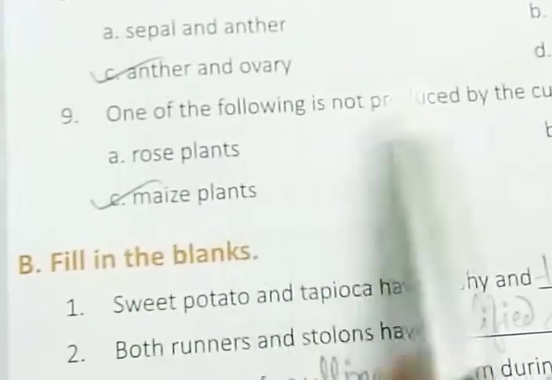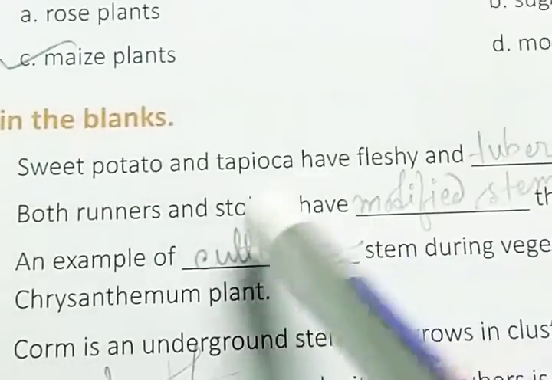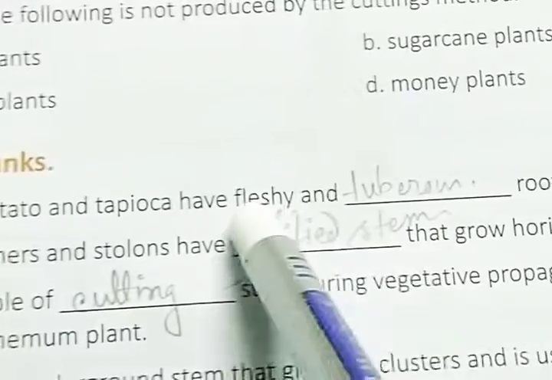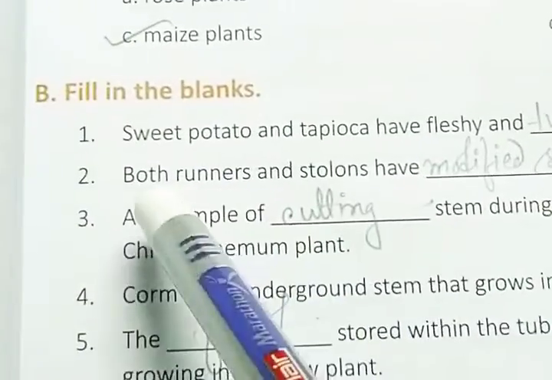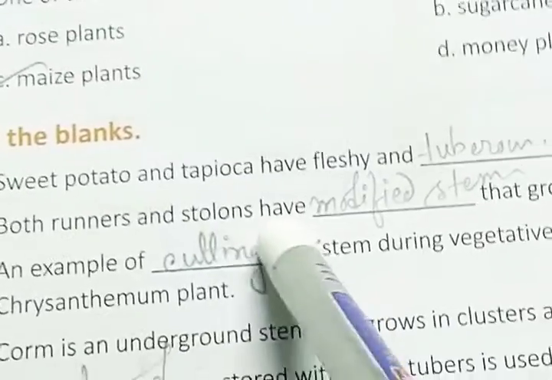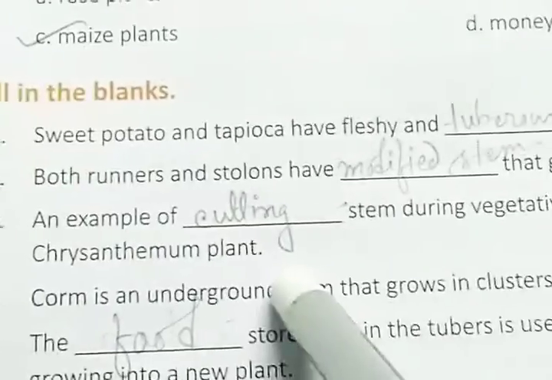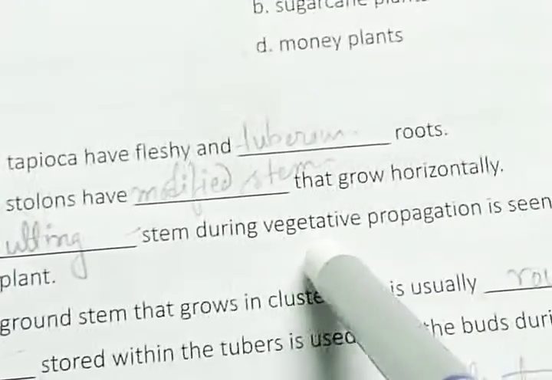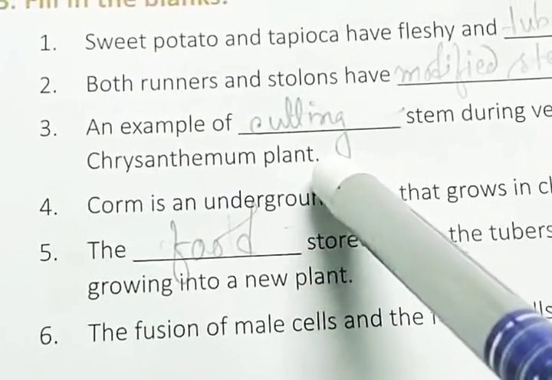Next, fill in the blanks. Sweet potato and tapioca have fleshy dash roots, tuberous roots. Both runners and stolon have modified stem that grow horizontally. An example of cutting stem during vegetative propagation is seen in chrysanthemum plant.